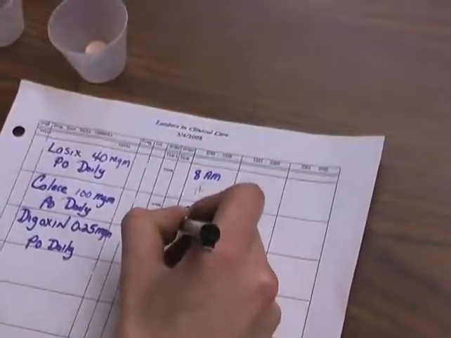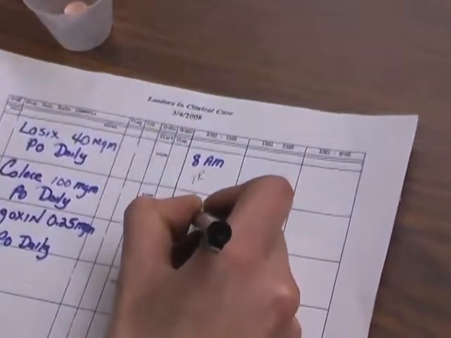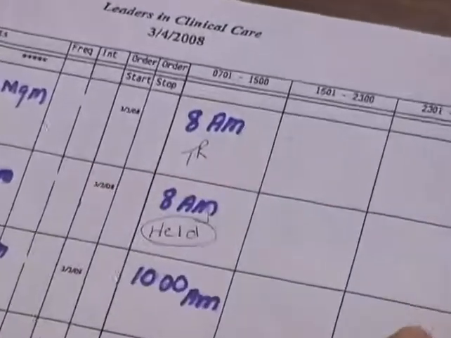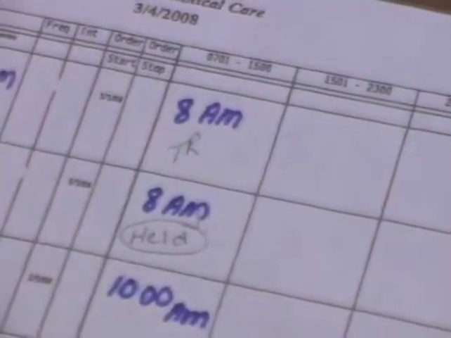The right documentation. You should initial your MAR only after you have given the patient their meds. If a medication is being held, you must document why the medication is being held and notify the physician if necessary.